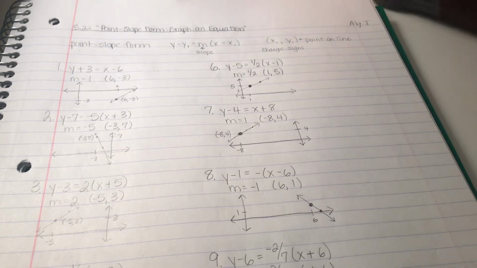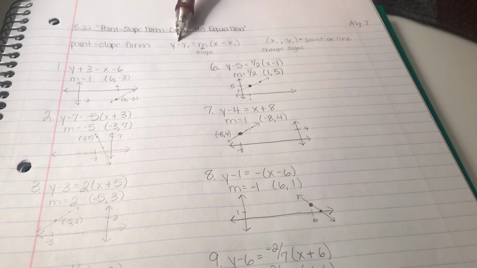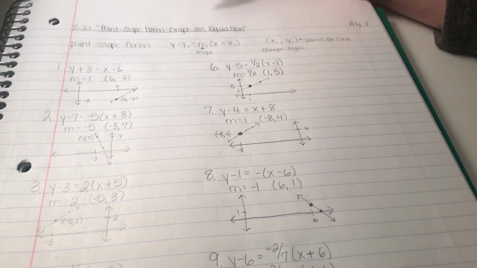This tutorial is for section S22, Point-Slope Form, Graph and Equation for Algebra 1. The first thing you need to remember here is what point-slope form is. It looks like y minus y sub 1 equals m times x minus x sub 1. That has a lot of x's and a lot of y's, so let's unpack that before we get started.